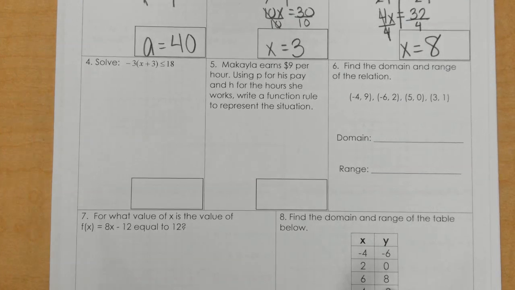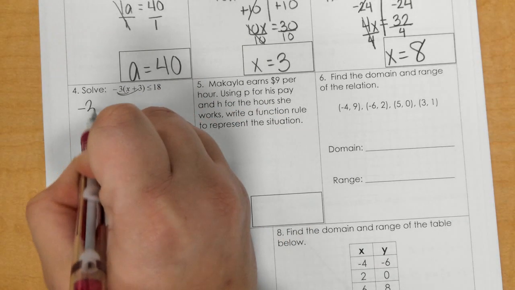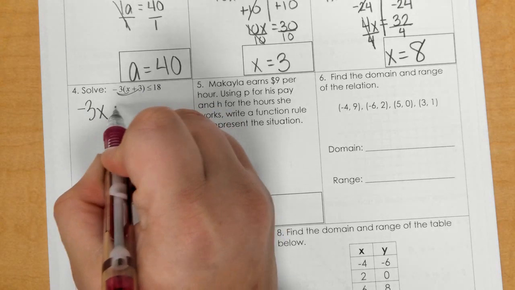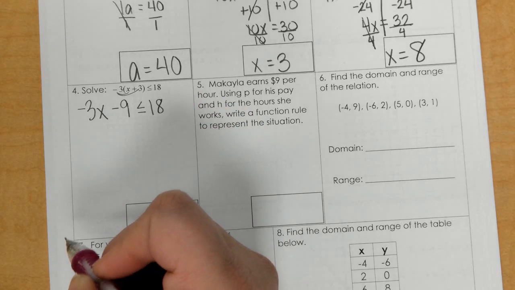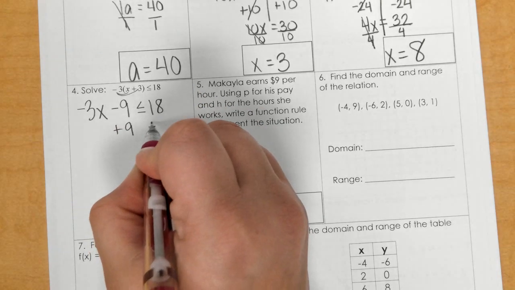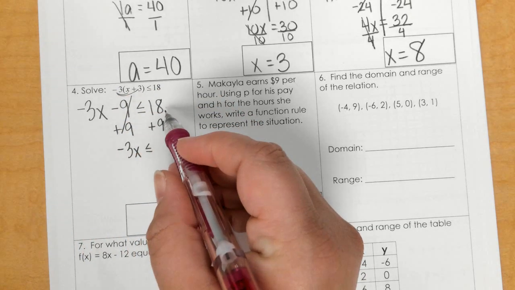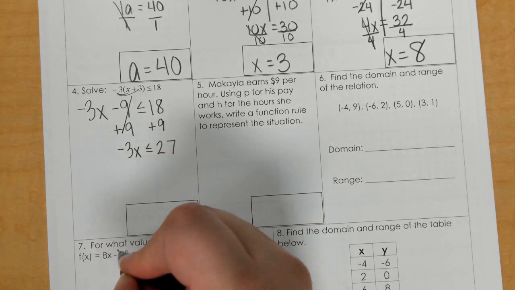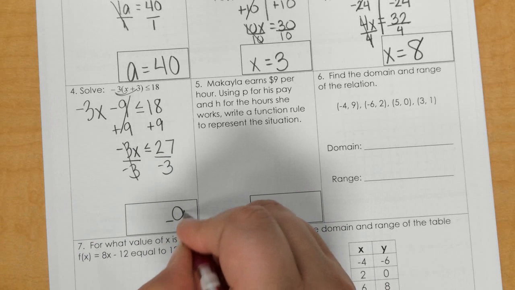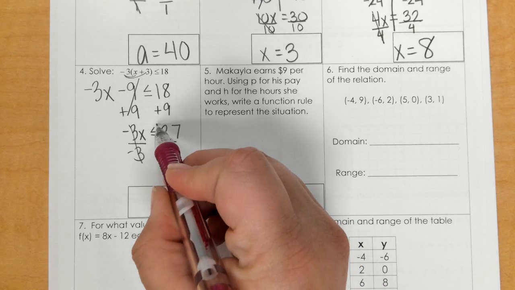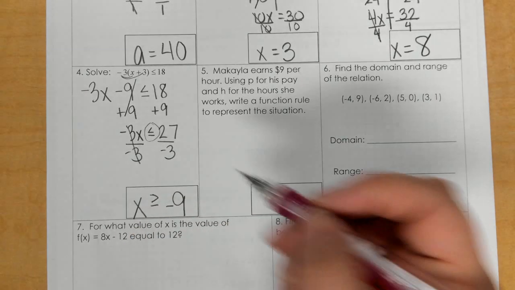In number 4, we need to distribute our negative 3. So we have negative 3x, and then negative 3 times 3 is negative 9, and then less than or equal to 18. So now I need to add 9. If I add 9, that gives me 27. And if I divide by negative 3, we get a negative 9. But we have to also make sure that we have flipped the inequality in our problem since we divided by a negative.